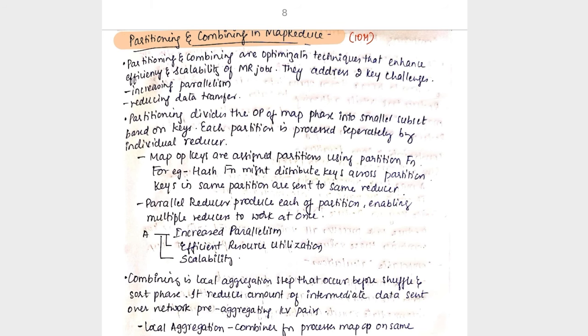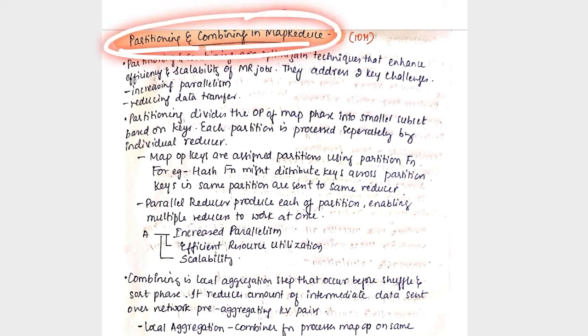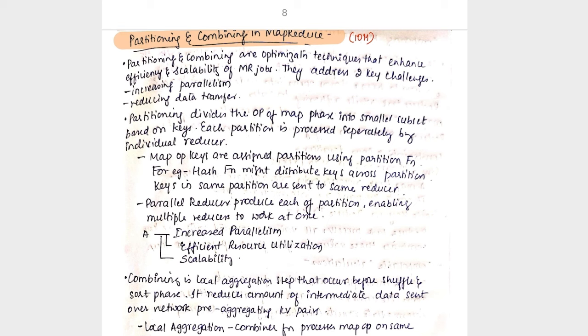We'll now look into the next question, that is partitioning and combining in MapReduce. So this could be asked for 10 marks directly. It is there in the model paper also. So let's understand what partitioning and combining is.